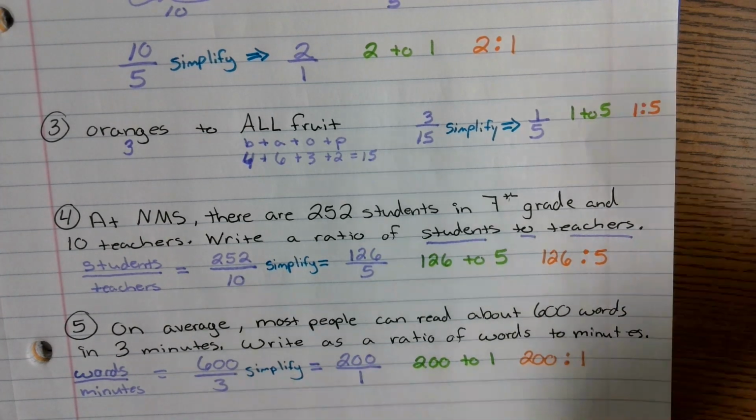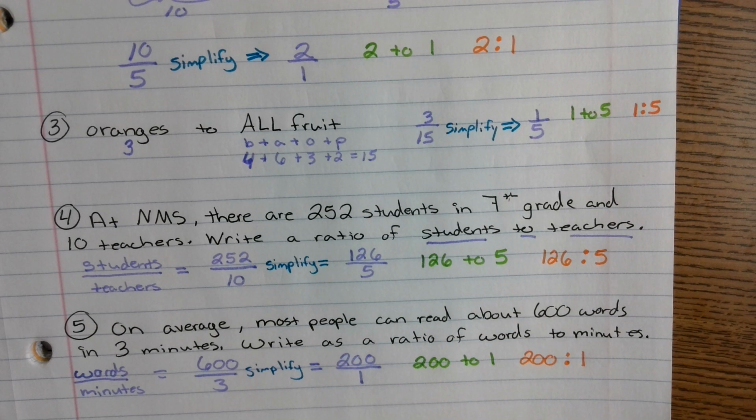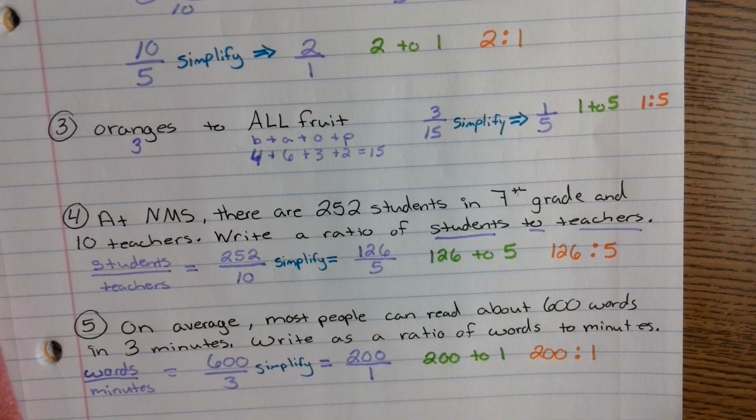On Monday, we will have an activity in which you will be solving for ratios throughout the room. It actually is a race. And there will be prizes.